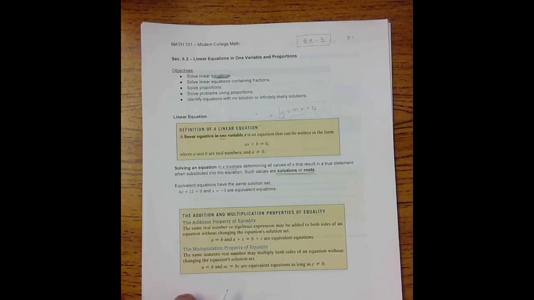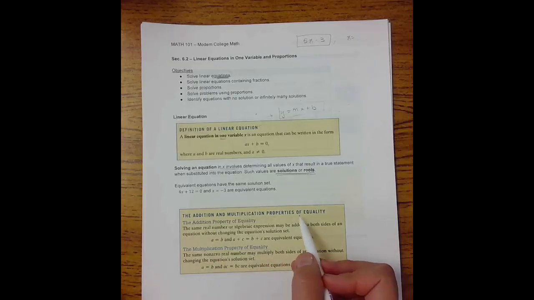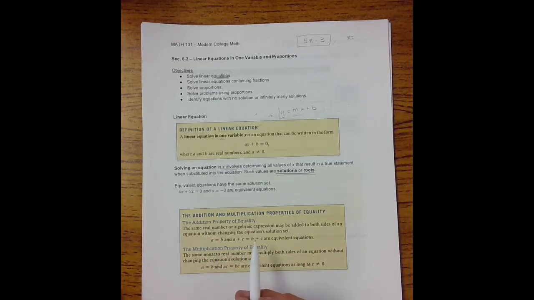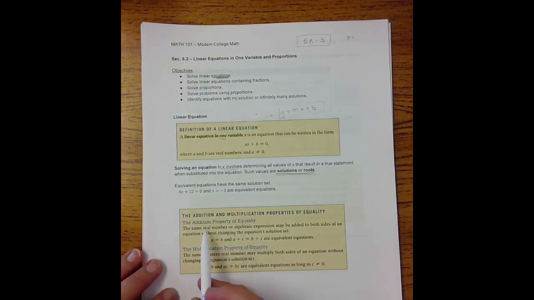Today, in order for us to solve, we need to know a couple of properties of equality, and we kind of did these automatically in the other problems we've had before. The addition property of equality means that if I have a equals b, I can add some constant to both sides of my equation and they're going to stay balanced.